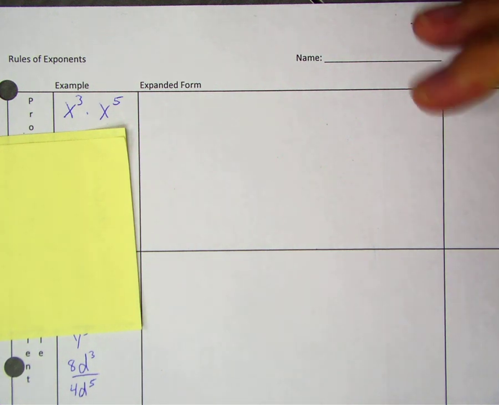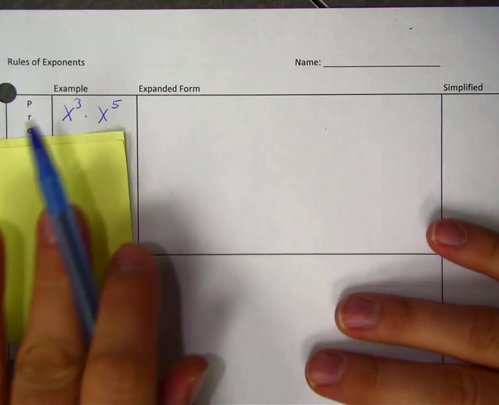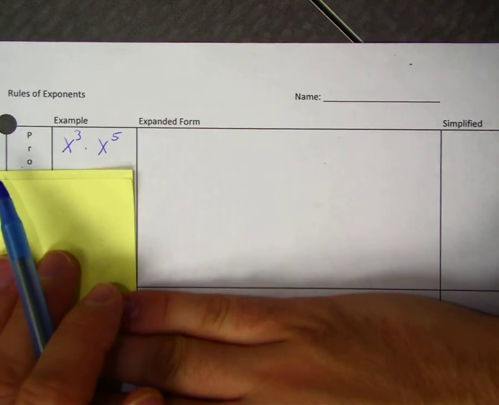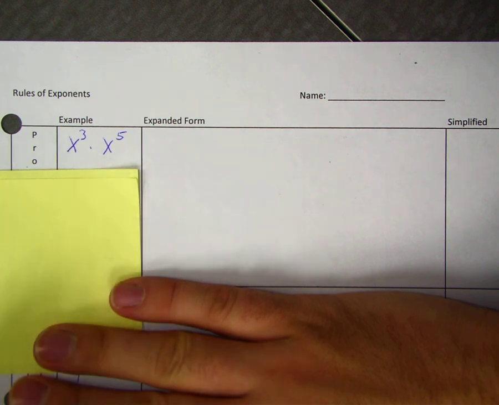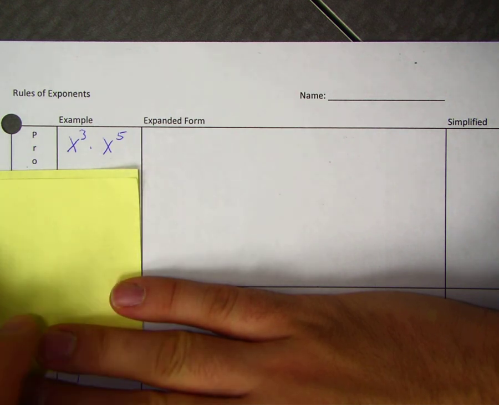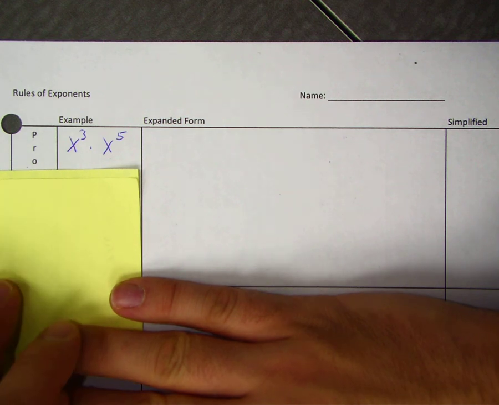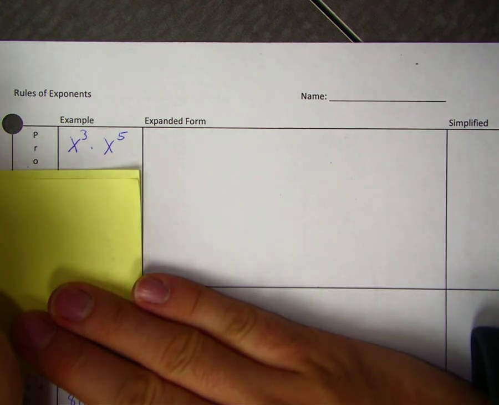Alright, so you need to make sure you have this note sheet from the cabinet in the back, the black cabinet in the back, and we are going to run over just Learning Target 3.1, which is dealing with the product rule, or multiplying with exponents, and dividing with exponents. So we've already done a little bit with this, but I want to make sure we formalize it.